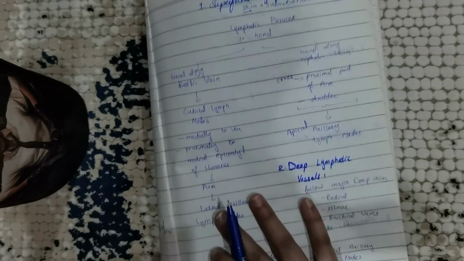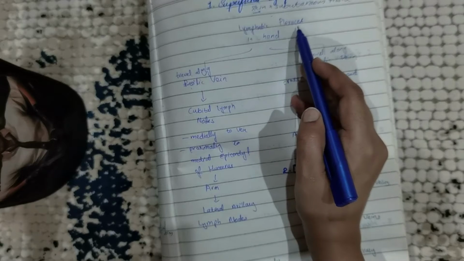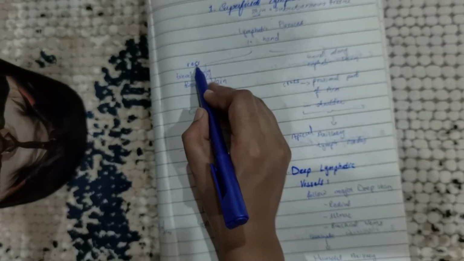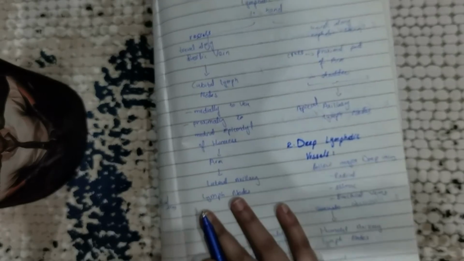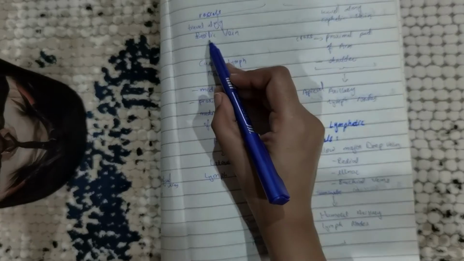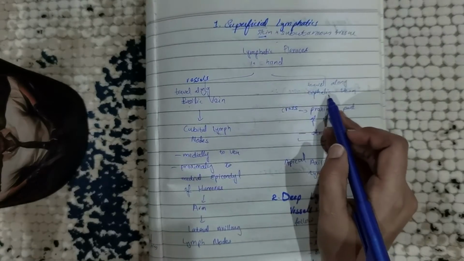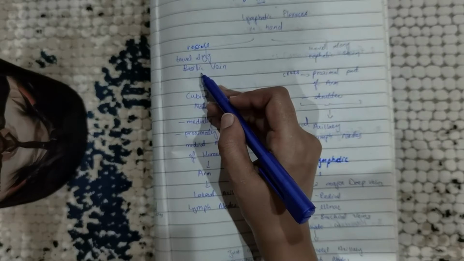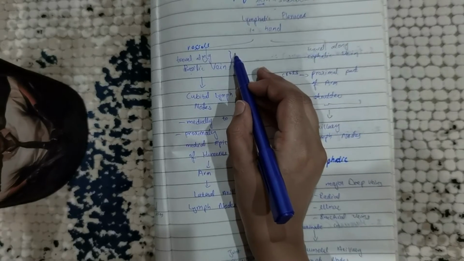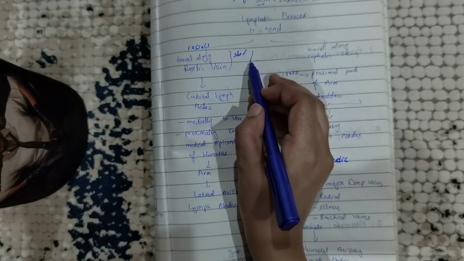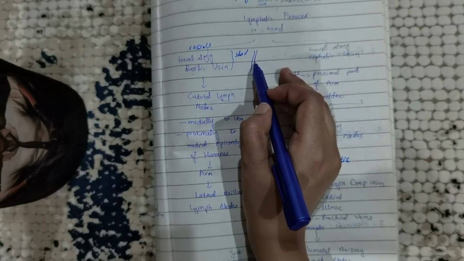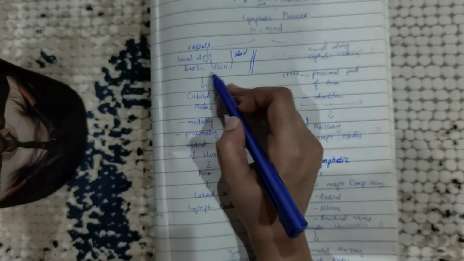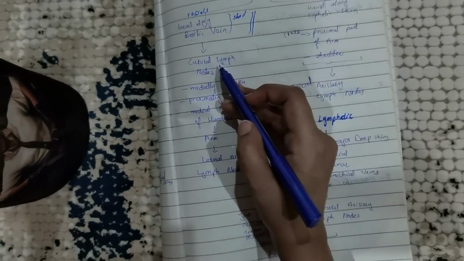The superficial lymphatics begin from the lymphatic plexus, then converge to form different lymphatic vessels. Some of the lymphatic vessels travel along the basilic vein, and some travel along the cephalic vein. Those lymphatic vessels traveling along the basilic vein travel like its shadow. Here is the basilic vein going, and accompanying it is the lymphatic vessel. Those lymphatic vessels which travel along the basilic vein drain into the cubital lymph node.